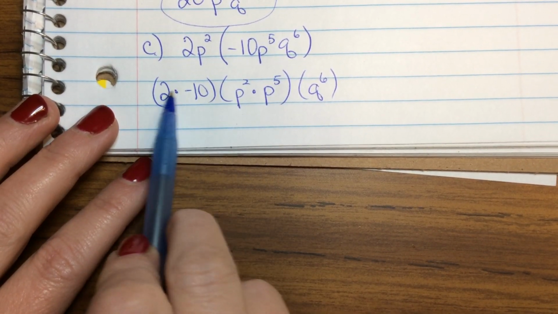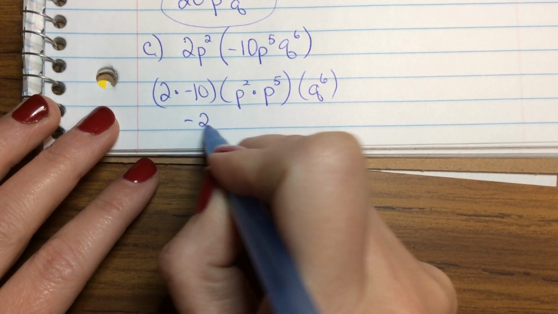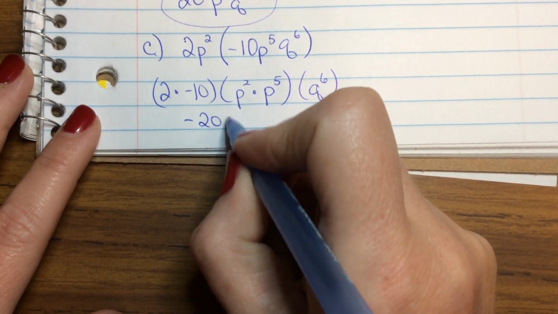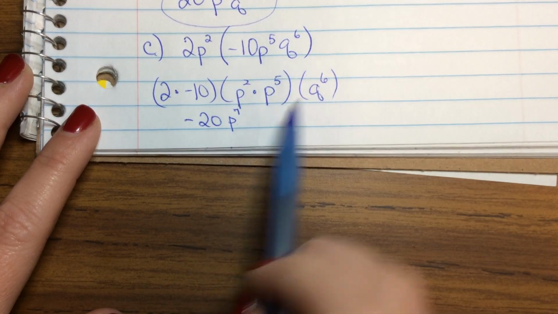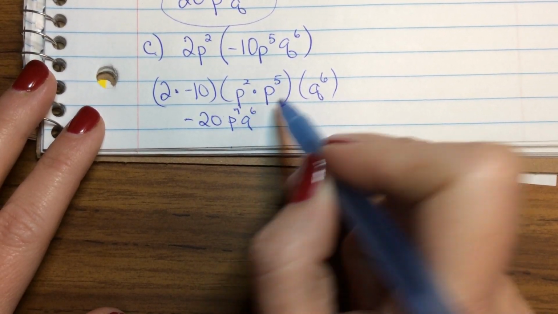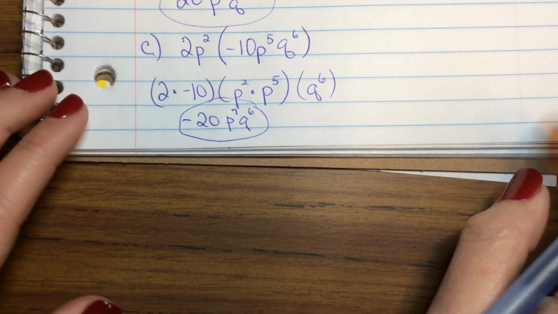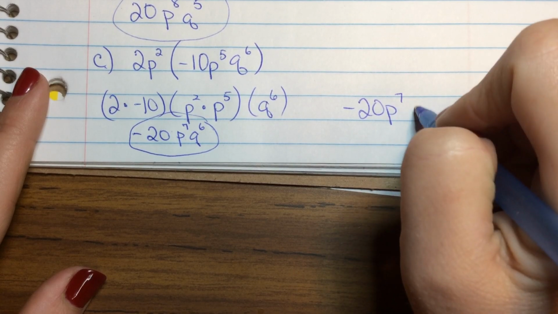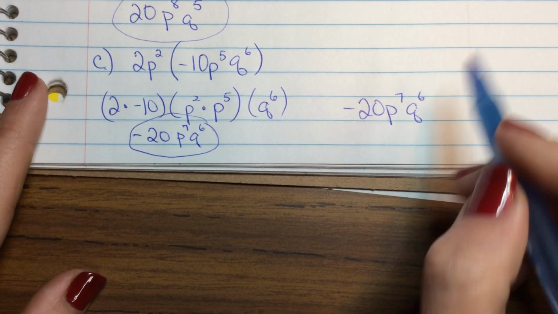So 2 times negative 10 is negative 20. P squared times p to the 5th is going to be p to the 7th because 2 plus 5 is 7. And then q to the 6th is going to stay. So I'm going to rewrite that answer over here: negative 20 p to the 7th q to the 6th.